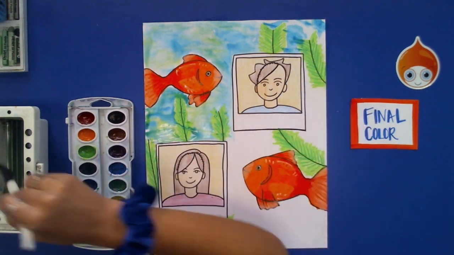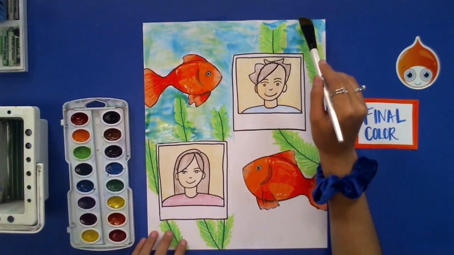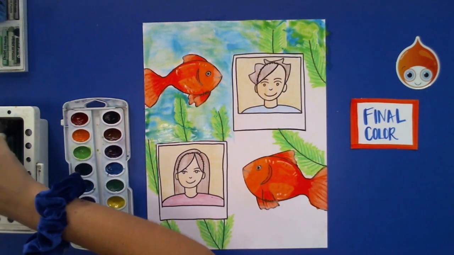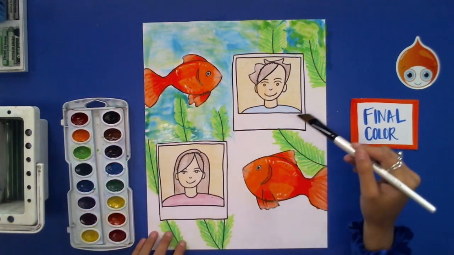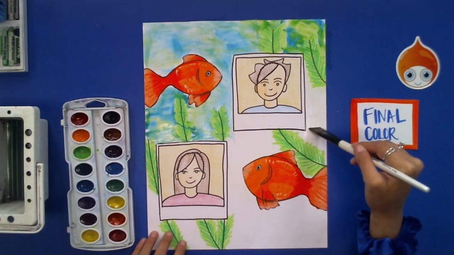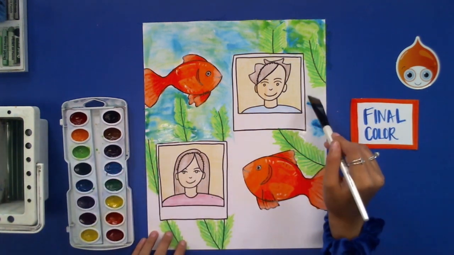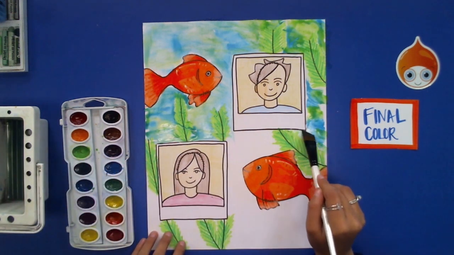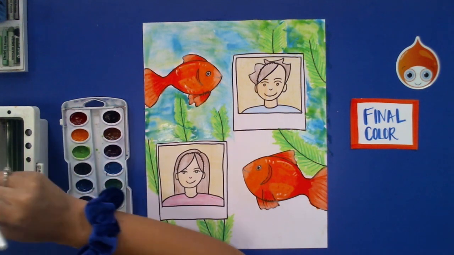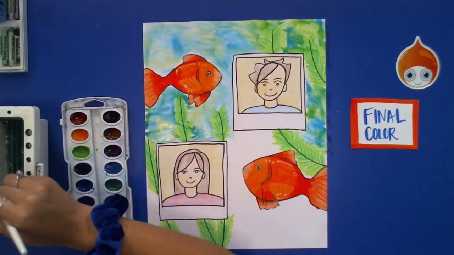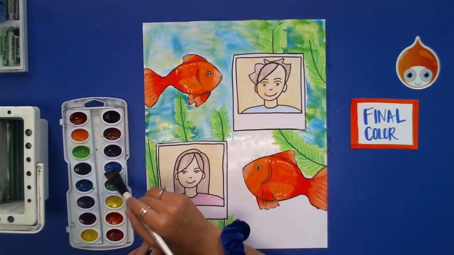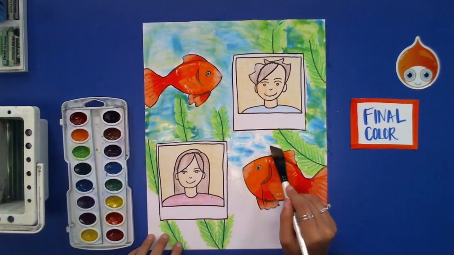Adding more water to a different section, taking my paint, blotting it in those sections, taking more paint. More water, more paint, more green. And you don't have to do this with multiple colors, you can just do this with one color as well if you'd like.